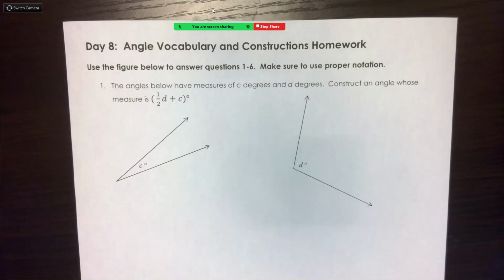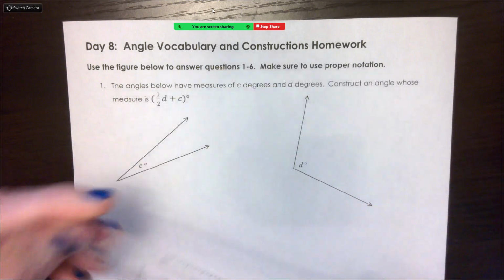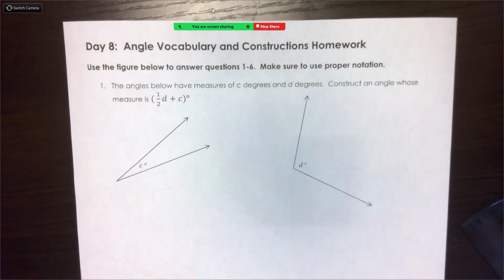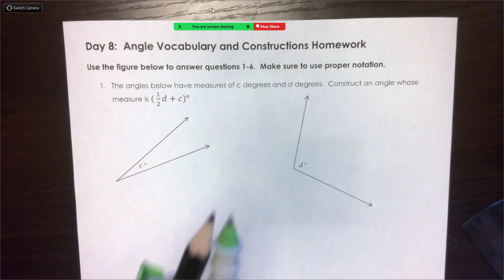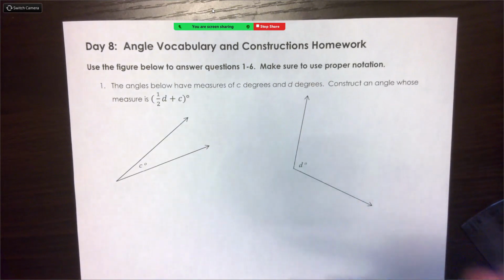Back to Unit 1, Topic 1. We're going to go to the Day 8 Angle Vocabulary and Constructions homework. You'll need the following things in order to do this assignment. You'll need a straight edge. It doesn't necessarily have to be a protractor, but mine will be a protractor. You'll need your compass and probably a pencil.